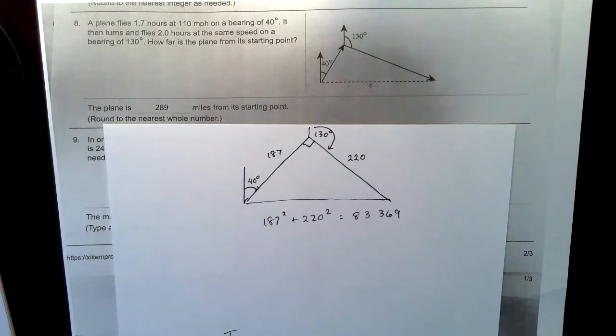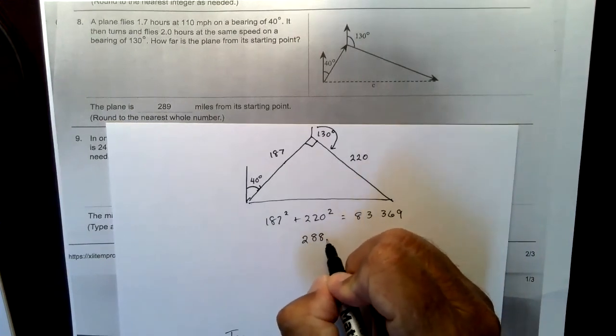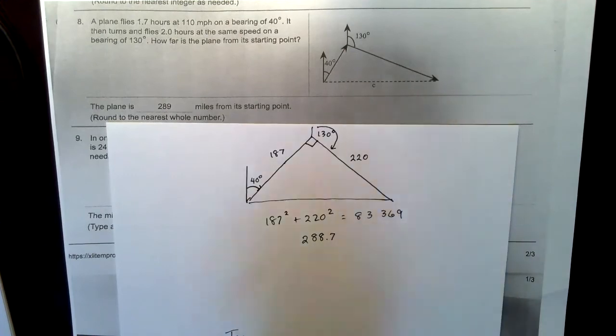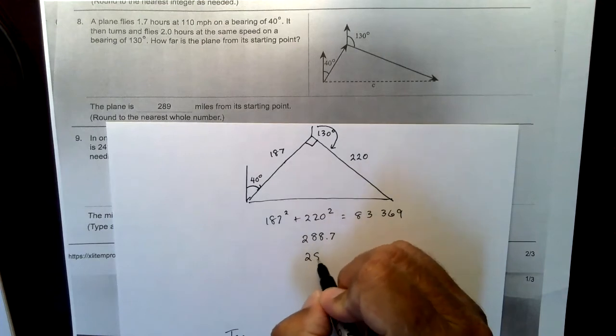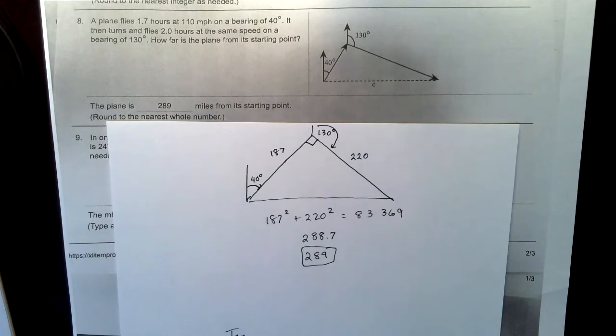The square root of 83,369 is approximately 288.737. And of course, this problem would like to know the distance rounded to the nearest whole number. So making sure that I read direction, it is in fact 289 miles.